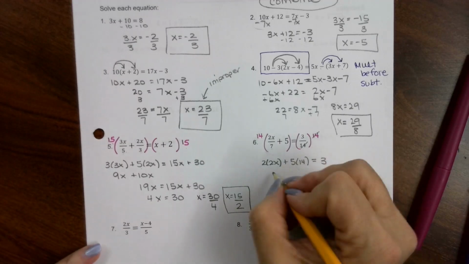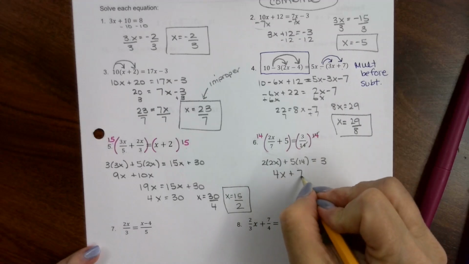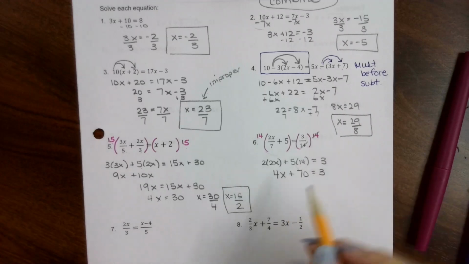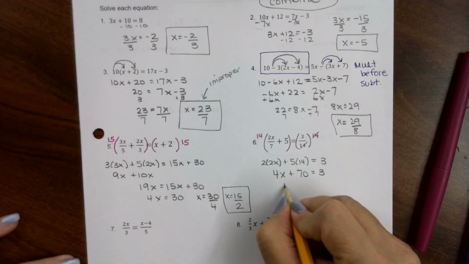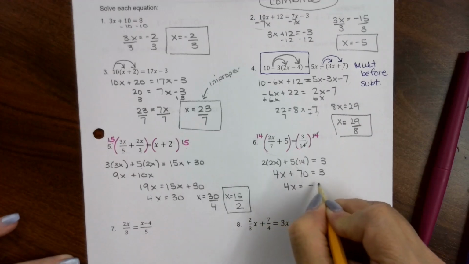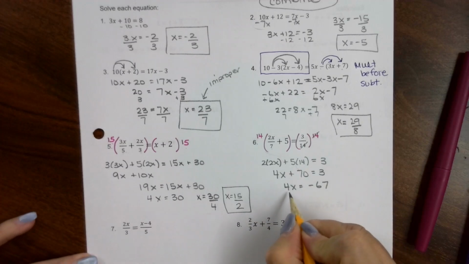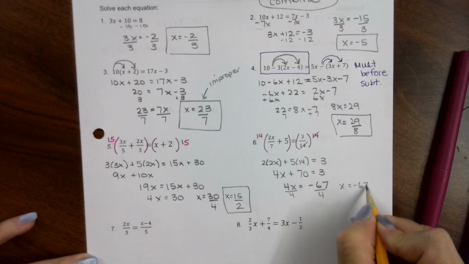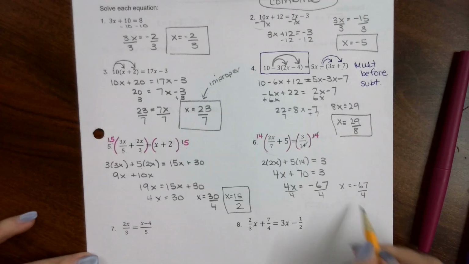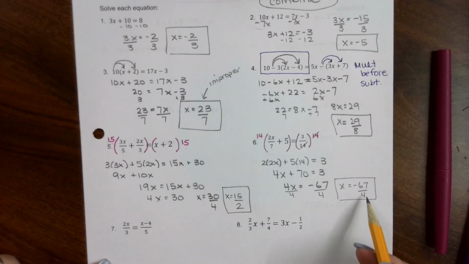So what this gives me is 4x. And 5 times 14 is 70, equals 3. So now what I want to do is subtract this out. So I have 4x equals negative 67. All right, so last step here. This is 4x, so I'm going to divide both sides by 4, and I'm going to have x is negative 67 over 4. And honestly, this might simplify, I don't know, but it doesn't reduce easily, so I'm just going to leave it like that for now.